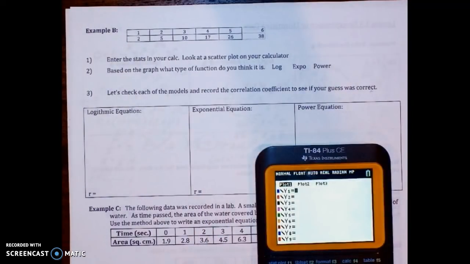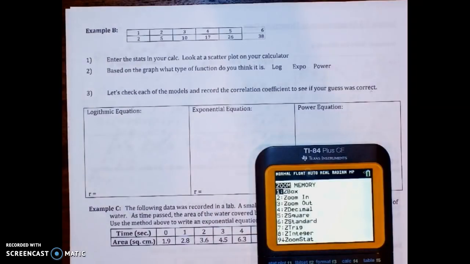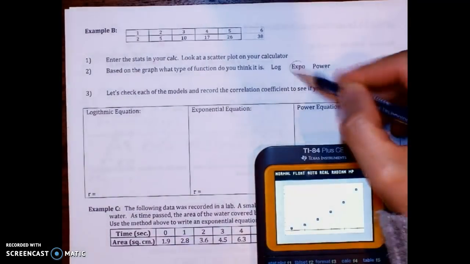We are looking at the back side of your notes, lesson 3.5, day 2. I'm on example B. I entered my data. I turned my plots on. I'm looking at list 1 and list 2. I hit zoom stat. I look at the data. It looks as though it might be exponential.